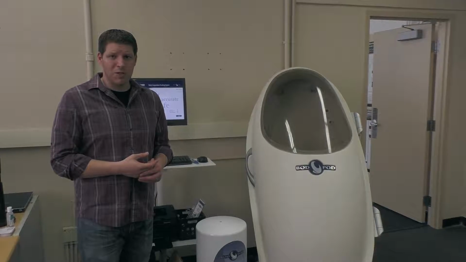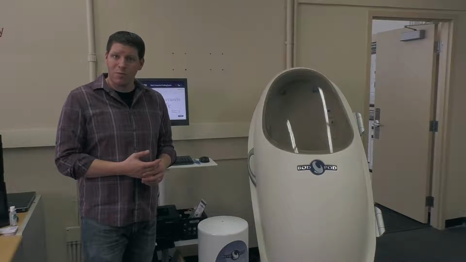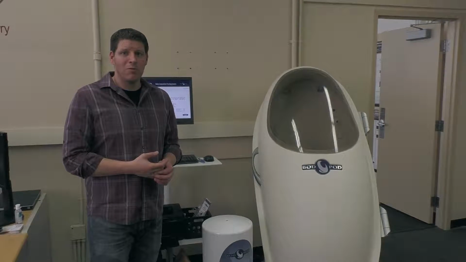It's so much easier for the participant. There's a lot less cleanup. It's not uncomfortable at all. So it's really the premier choice.